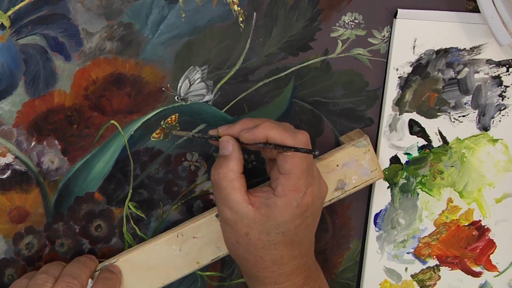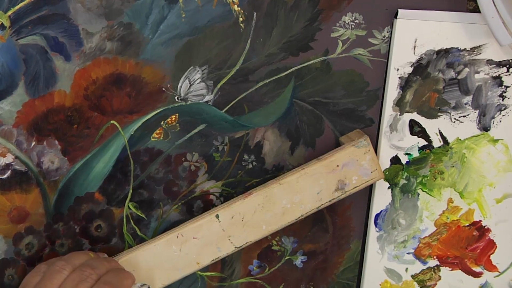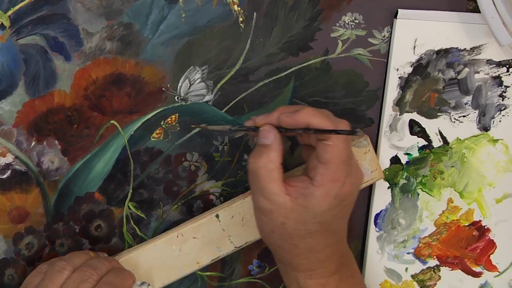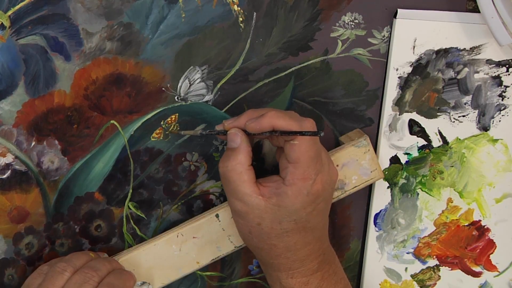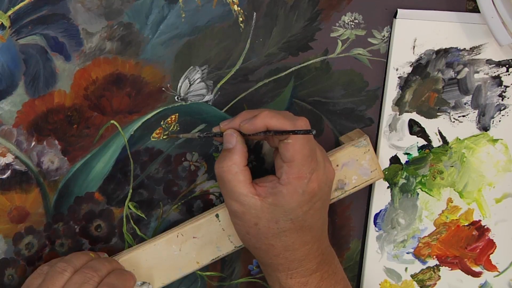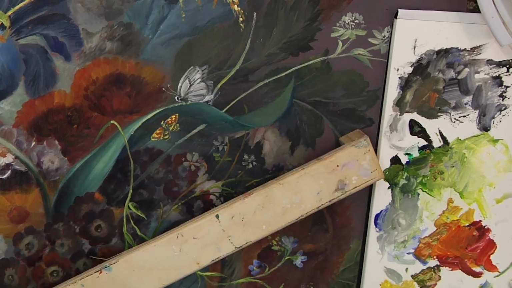Thank goodness there's something in here that he kept a little simple. Put little bands of yellow onto these right here. Couple little touches there. Just a little tiny thing here.